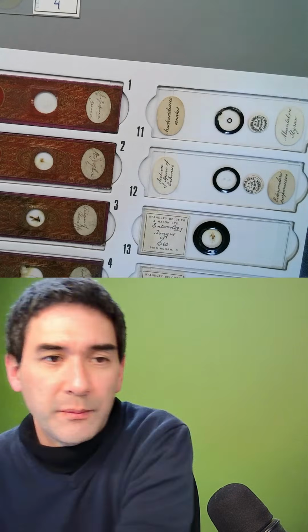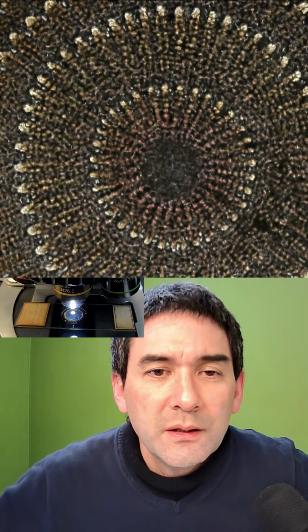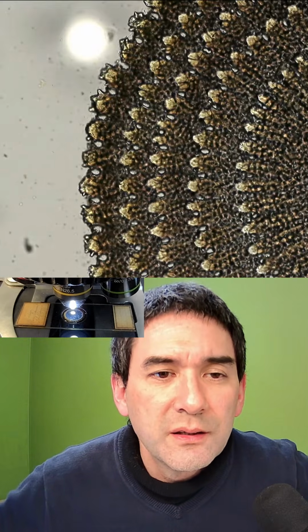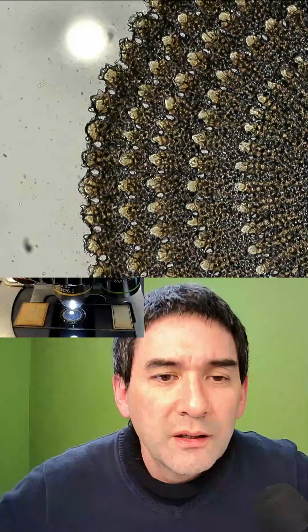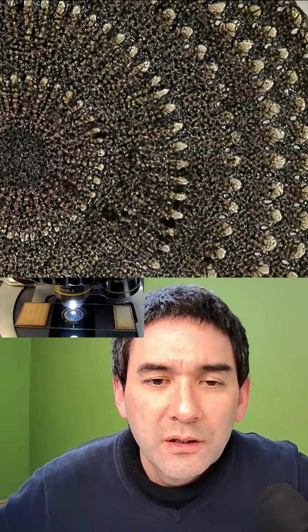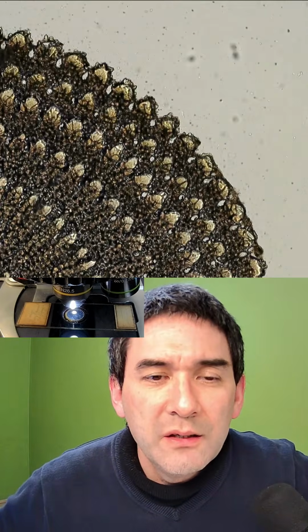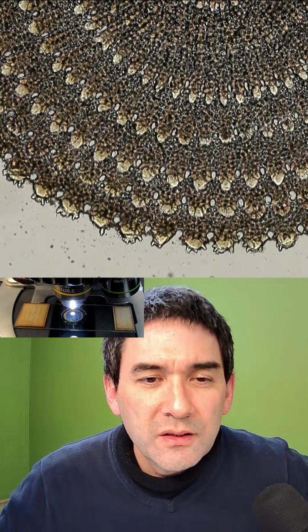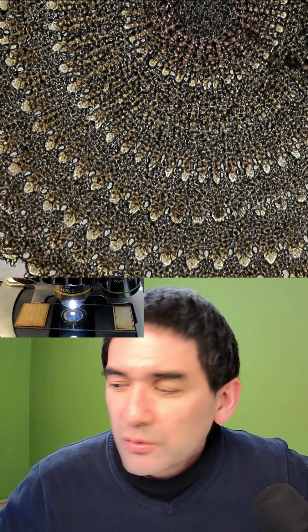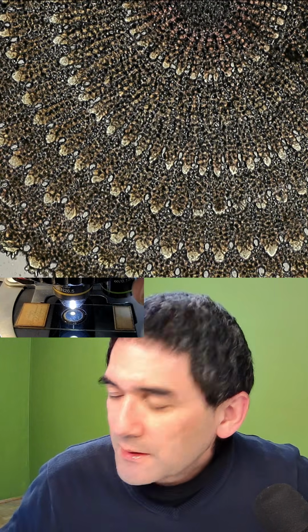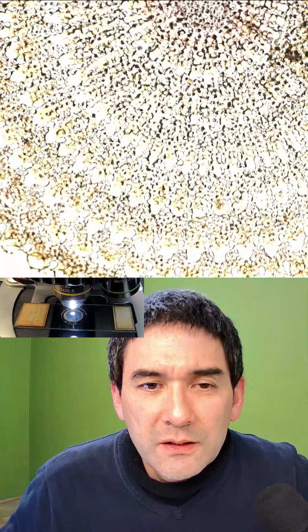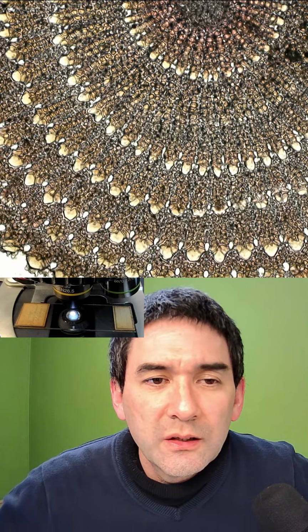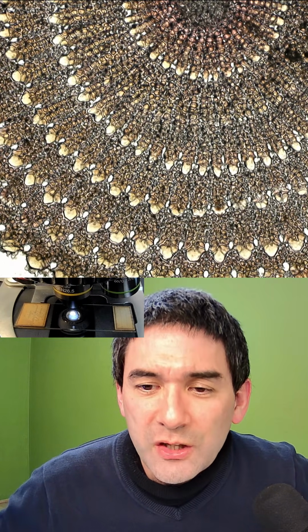Ah, yeah, here. That's one of them. That's actually one of them that I wanted to show you. That is the cross section of the spine of a sea urchin. A spine is one of those spikes. That's quite nice looking as well. So let's put it like this. Really nice patterns of nature.